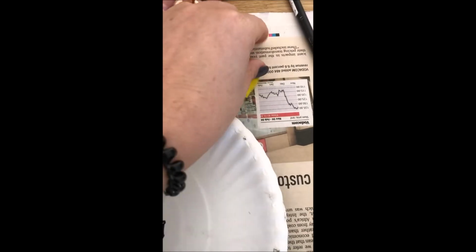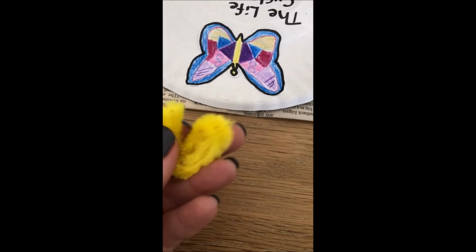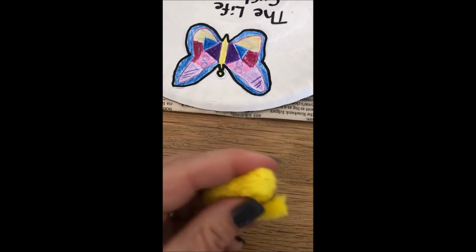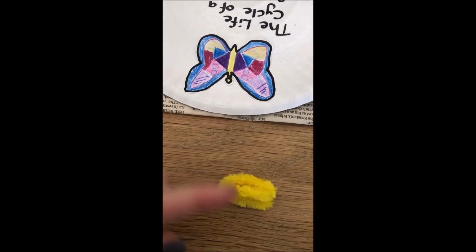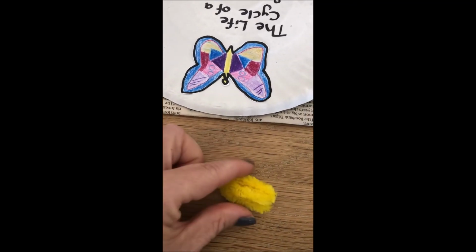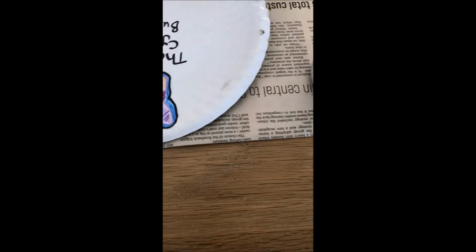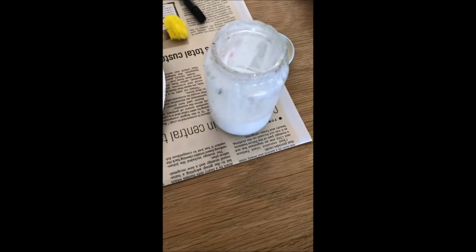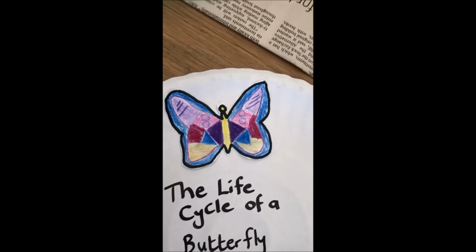And then we used a pipe cleaner that we folded around and around and around again to make a chrysalis. But you can also use wool, and then you just twirl it around your finger and pull it off and stick that on. So it can be anything that you can make an oval shape with. And some cold glue, and a few grains of rice, and then a butterfly.